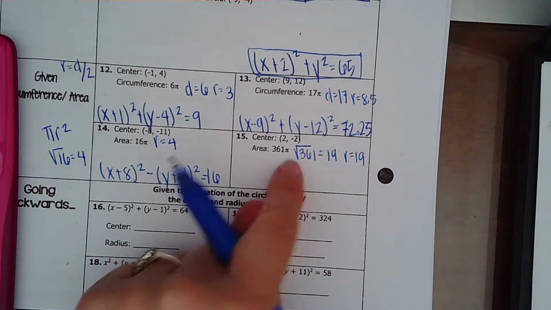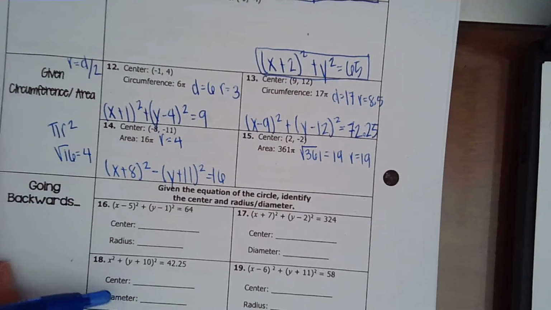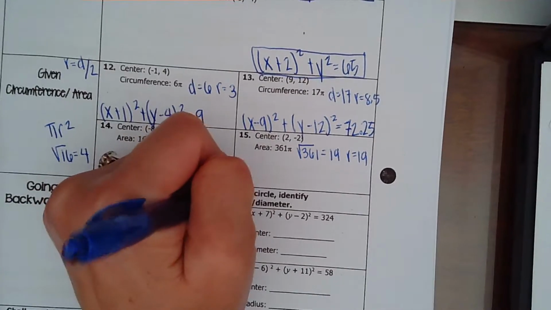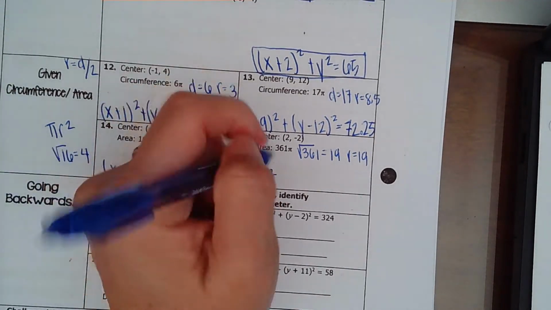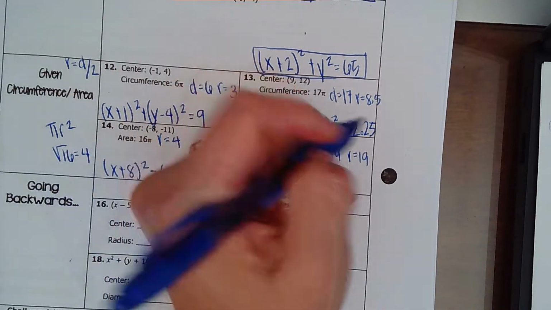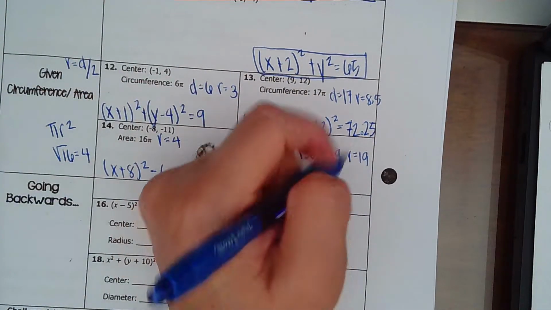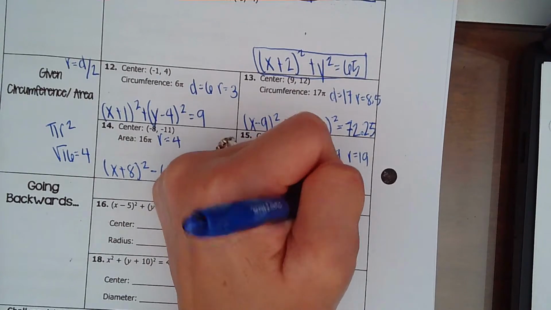But some of you might be figuring out, hey, I don't need to take the square root because it's squared down here anyways. You are absolutely correct. So I'm going to have (x minus 2) squared plus (y plus 2) squared equals, well, 19 squared, because my radius is squared, equals 361.